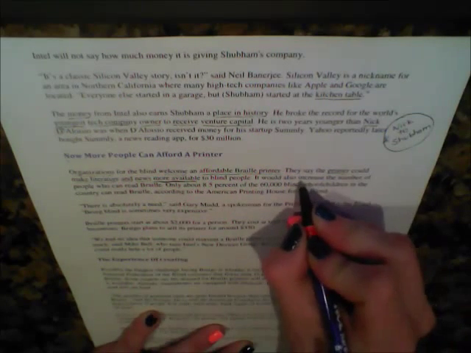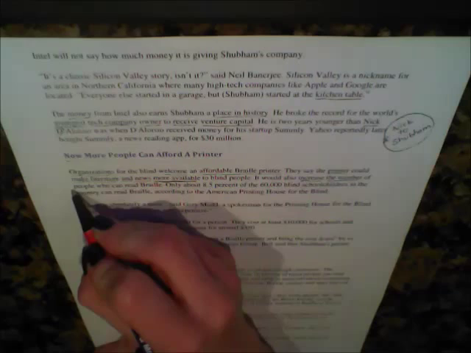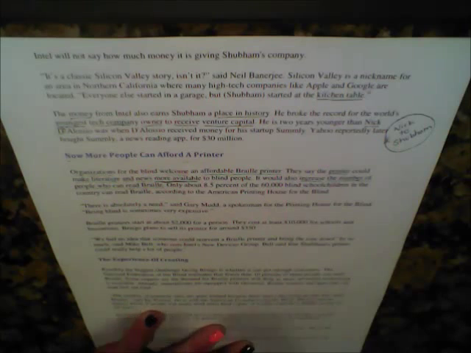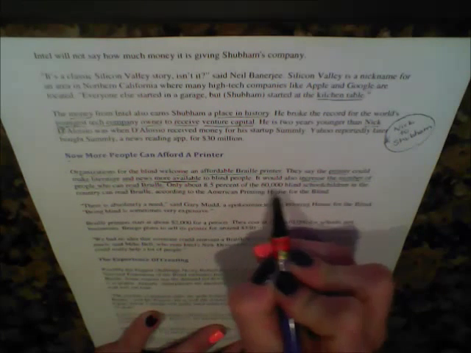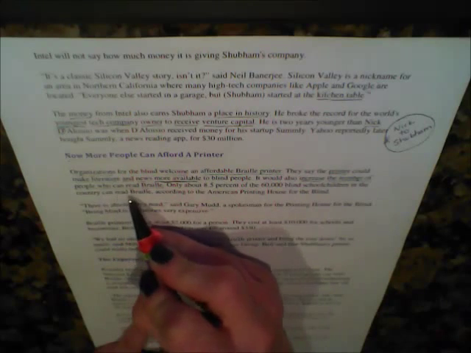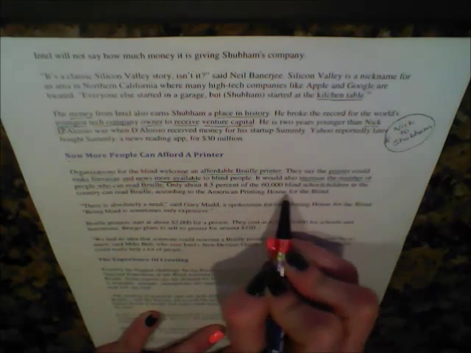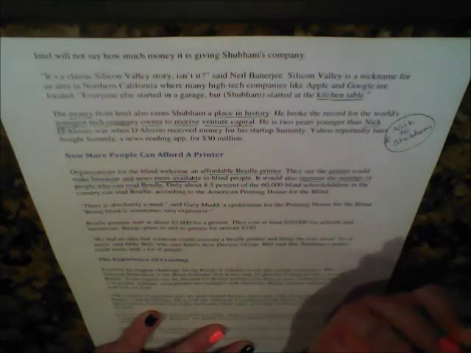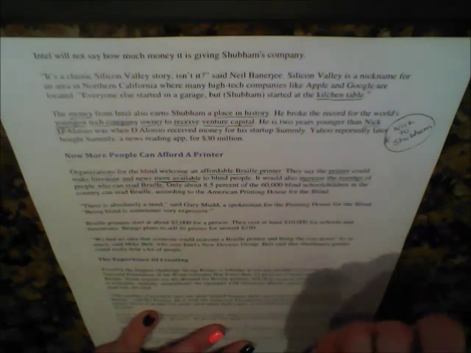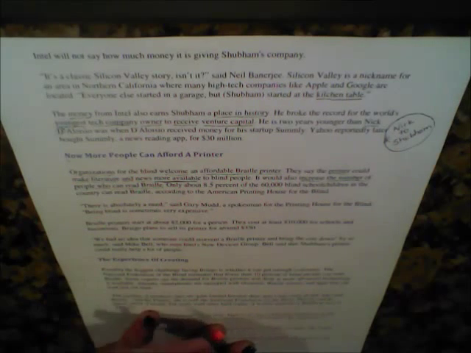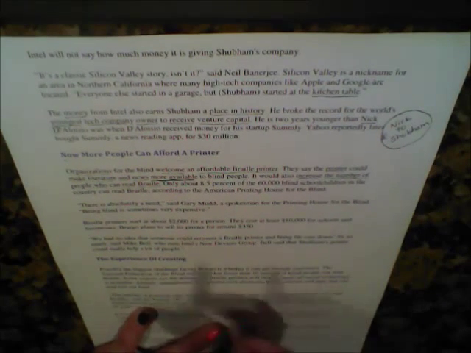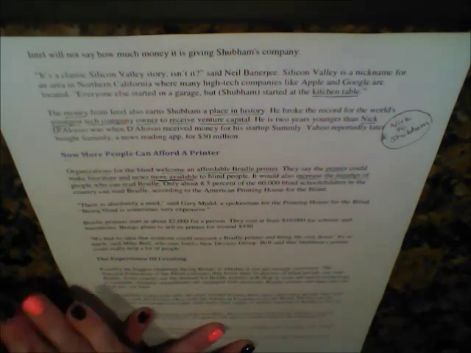"It would also increase the number of people who can read Braille." So increase the number of people who can read the Braille writing. So it's going to get it to more people. "Only about 8.5% of the 60,000 blind school children in the country can read Braille, according to the American Printing House for the Blind." Now, although that's a great statistic, and it might be something that I use in my introduction and conclusion, it's not necessarily something I need for my body paragraphs. So be very careful. Even though it gives you some really good information, it doesn't necessarily mean that that's what I need for my body paragraphs.